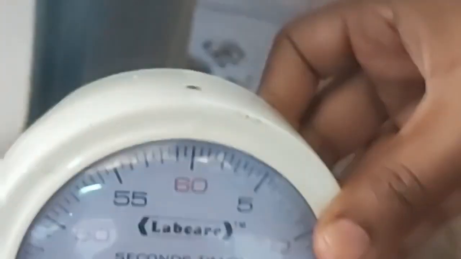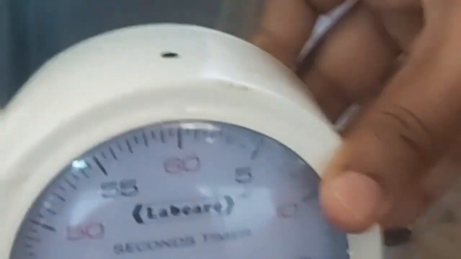Once it reaches 30 centimeters, we stop the stopwatch. This is the time taken, T seconds, for the rise of 10 centimeters in the collecting tank. Now you have the values to find Q actual: capital A is the area of the water tank, that is 80 by 80, 6400, small t is the time taken on the stopwatch, and capital H is the scale reading, that is 10 centimeters.